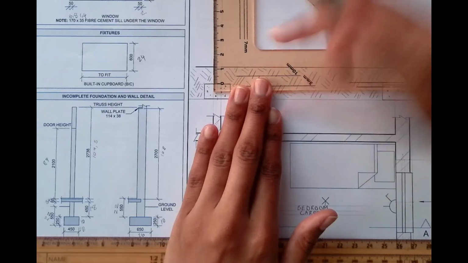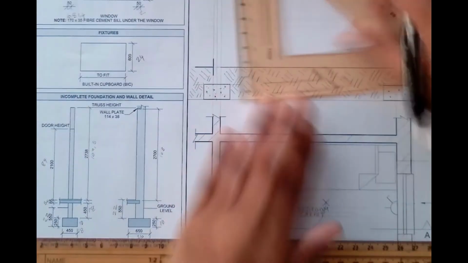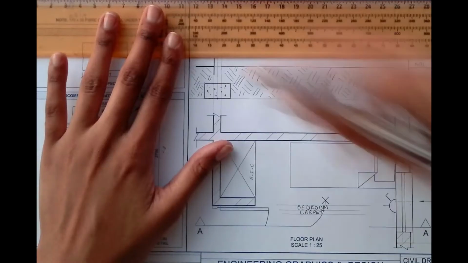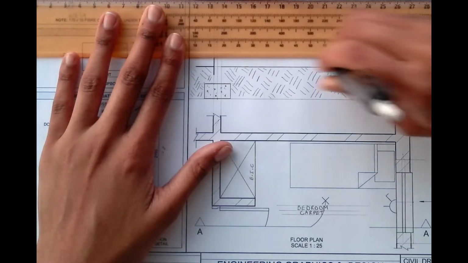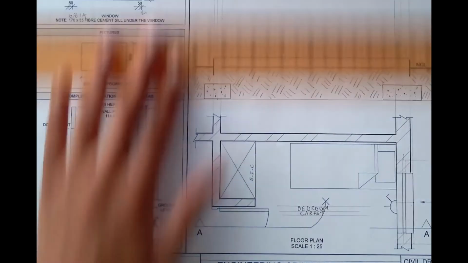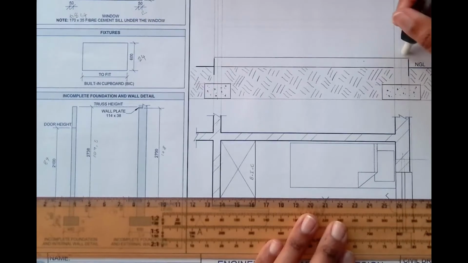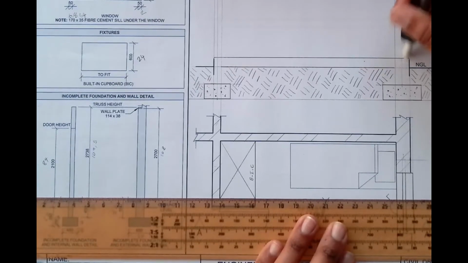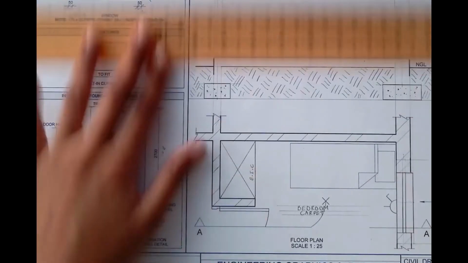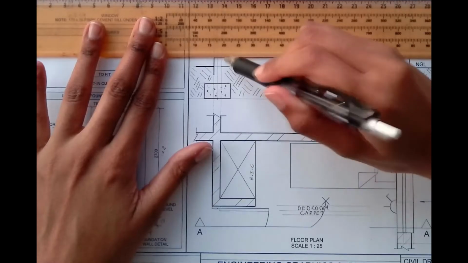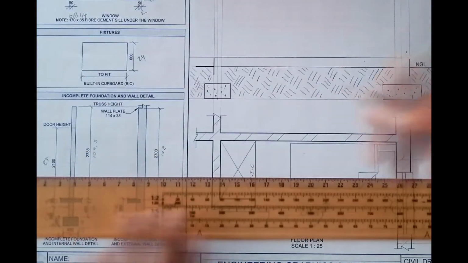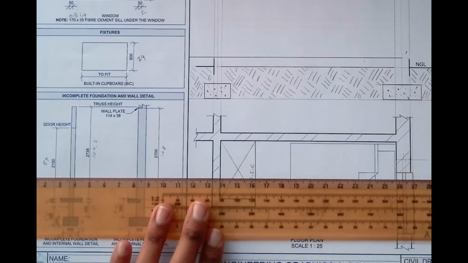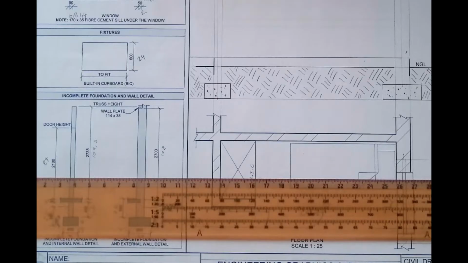Here's my 18, just where my wall ends, the given NGL. On this side, my concrete doesn't go all the way in, so I have to erase that dark line. It only stops in the middle, and on this side, I'm going to extend it out there. Even this one, you can do it freehand.